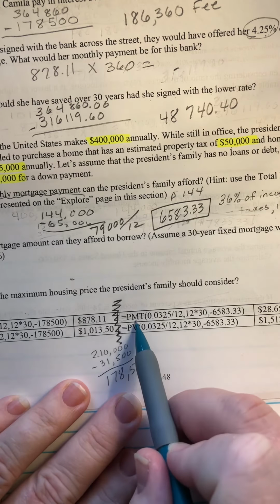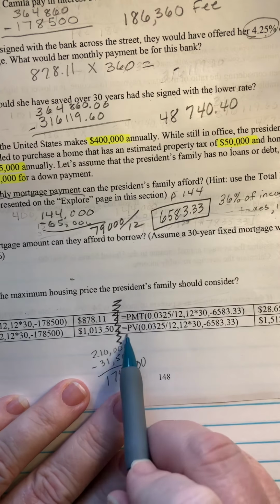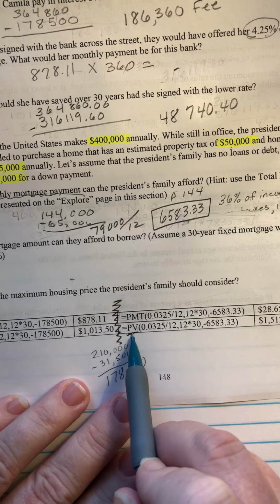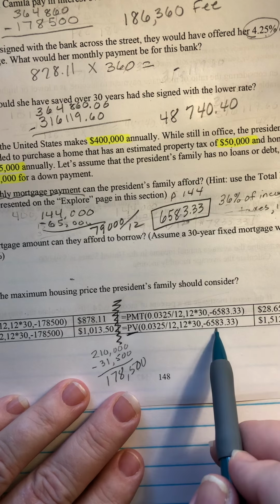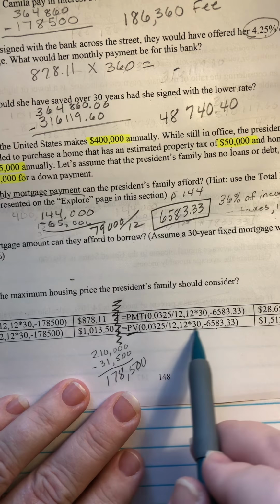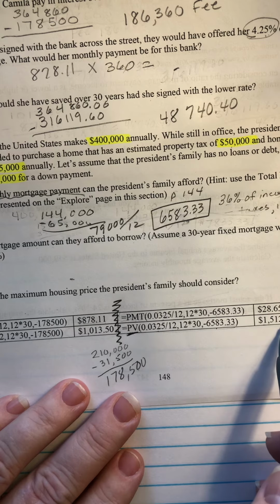And we don't want payment because we already know they can afford this payment. We want the present value of the house that they can buy with that payment at 3.25%. So here is the Excel formula for that. And it turns out they can afford a house that is $1,512,691.73.